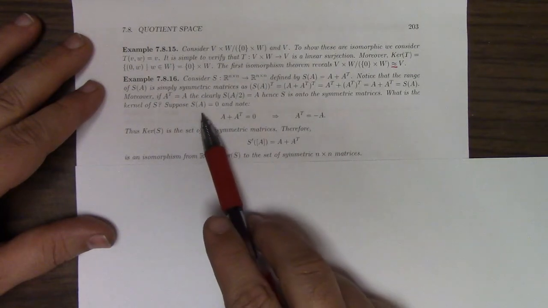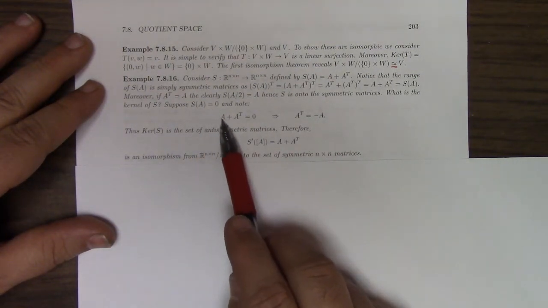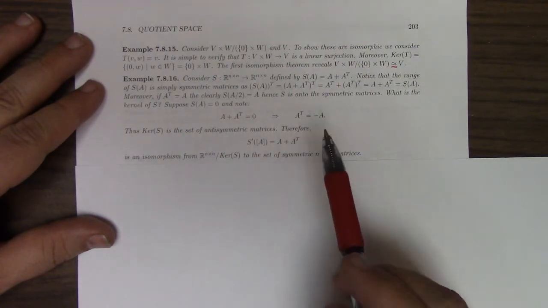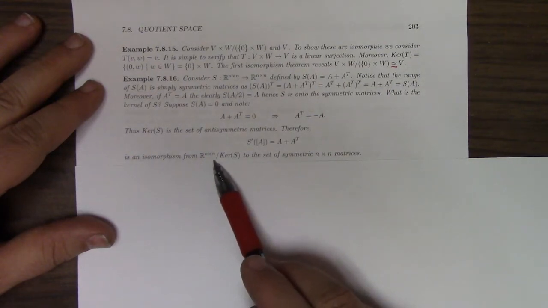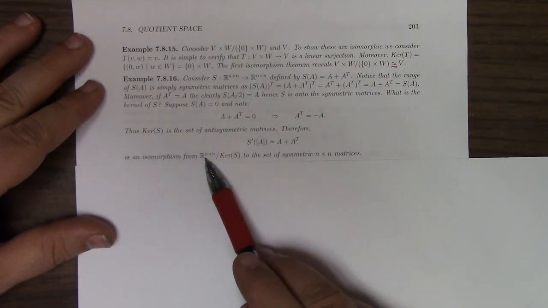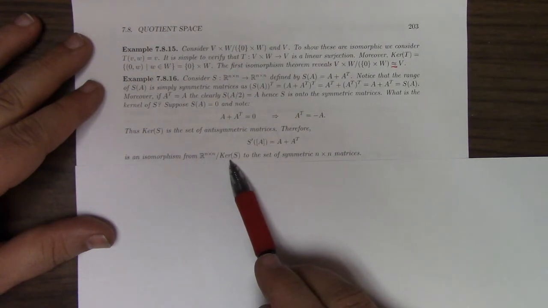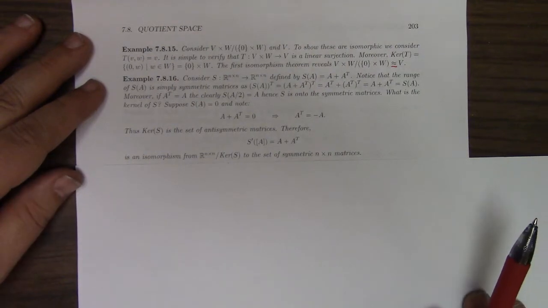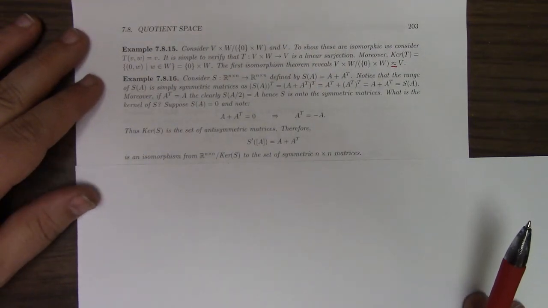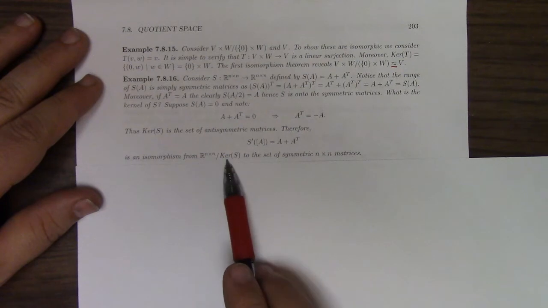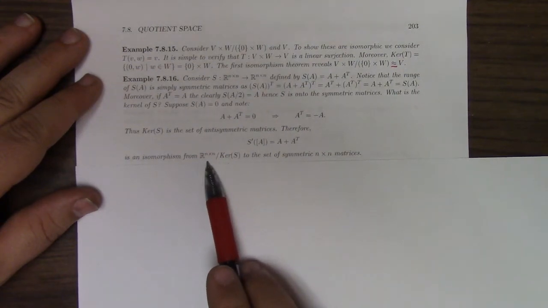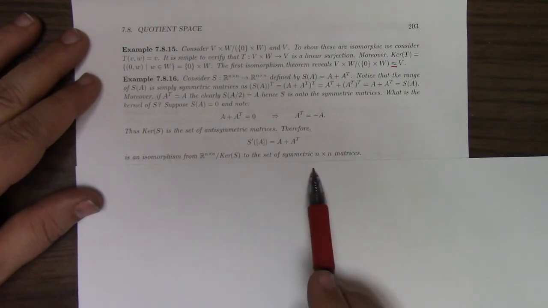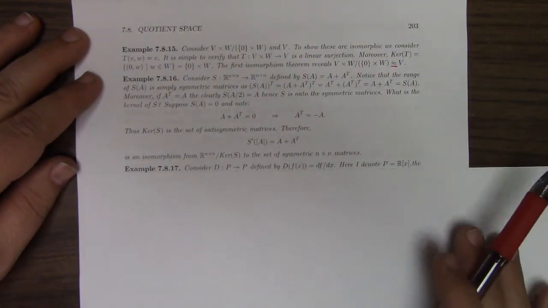And what's the kernel of S? Well, it's also easy to prove that the kernel of S is the antisymmetric matrices. So the first isomorphism theorem says n by n matrices mod the kernel of S, in other words, n by n matrices mod the antisymmetric matrices, is isomorphic to symmetric n by n matrices. So that's kind of neat. I think directly constructing an isomorphism from the quotient space of n by n matrices mod antisymmetric matrices to symmetric matrices would be much more challenging for you guys, right?